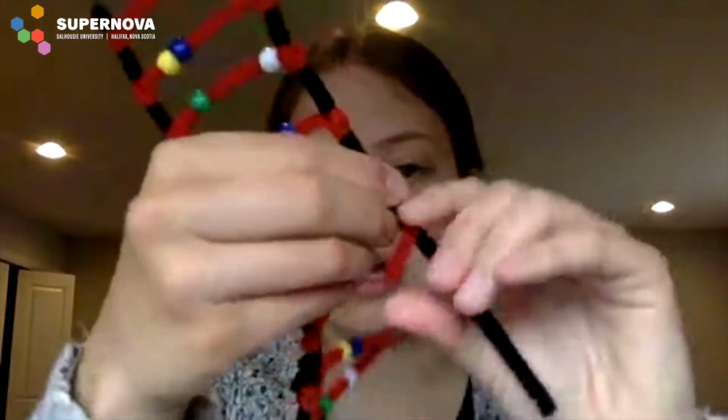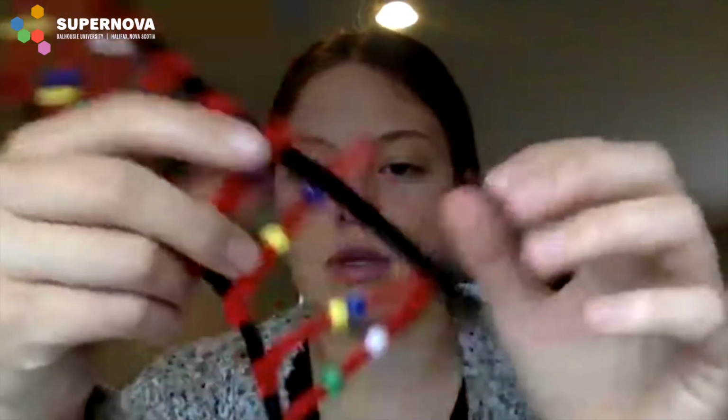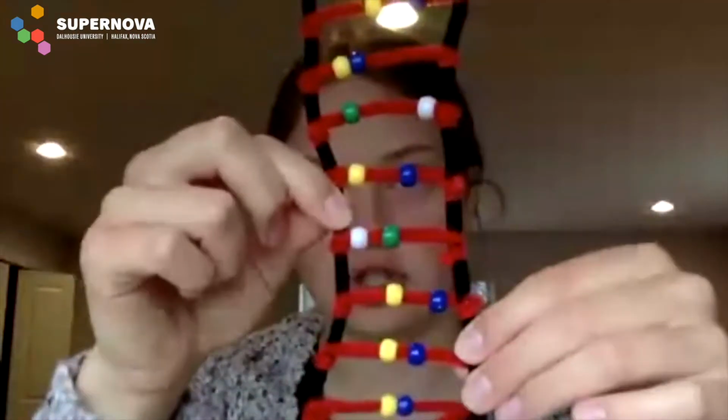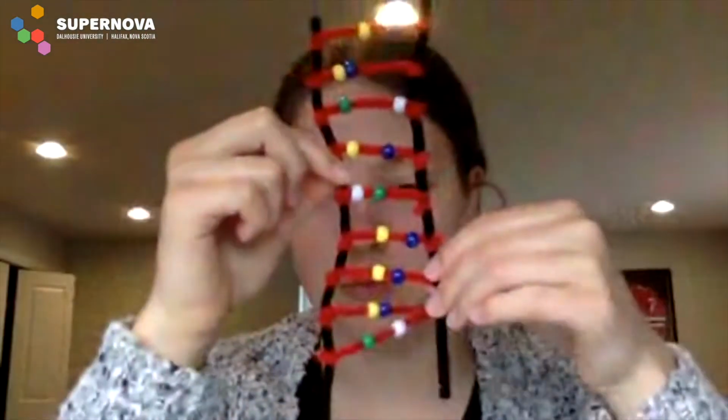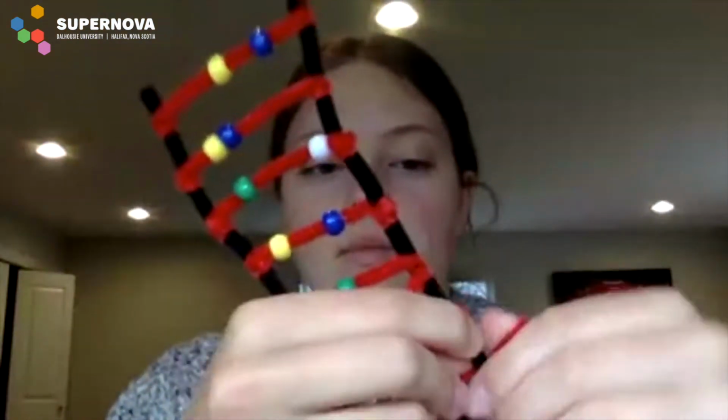All right, so I'm going to wrap this up. So I can show you guys here. I'm wrapping it up again. And I've got these 3 left, so we're just going to twist that. And then you guys can start to see how the ladder shape is really forming, right? This is a little bit of a twisty ladder, but that's okay.